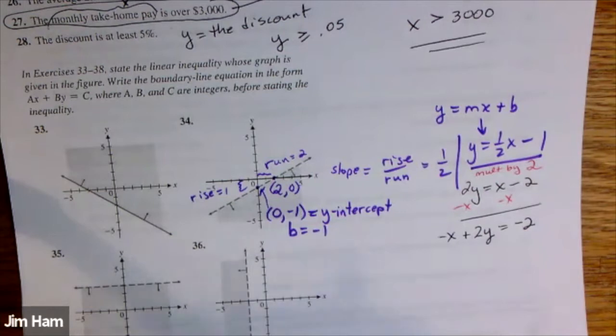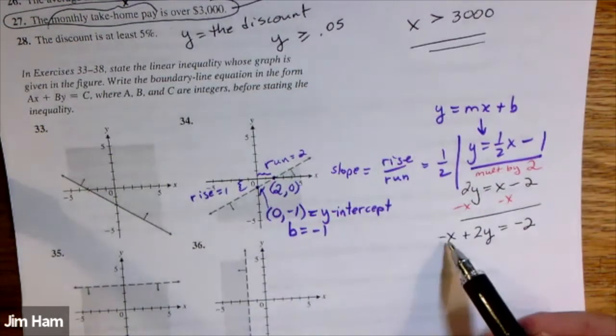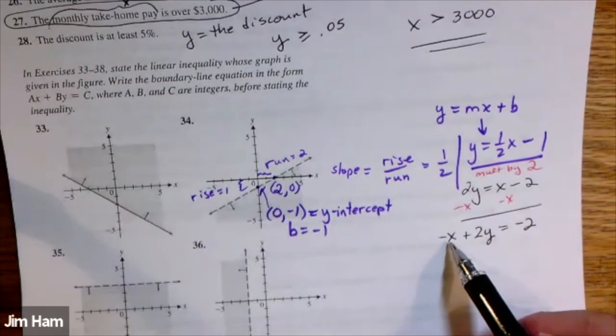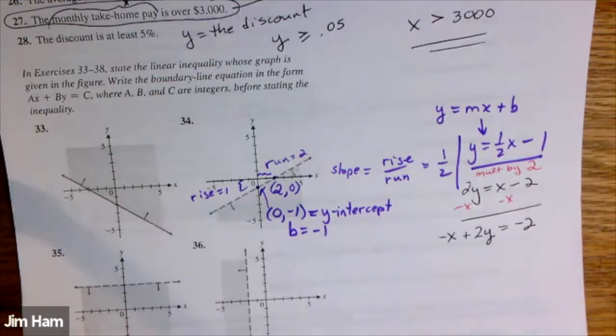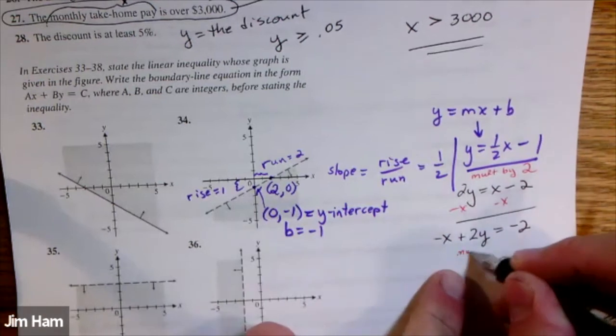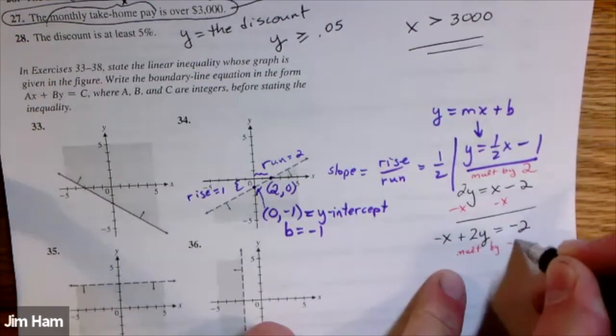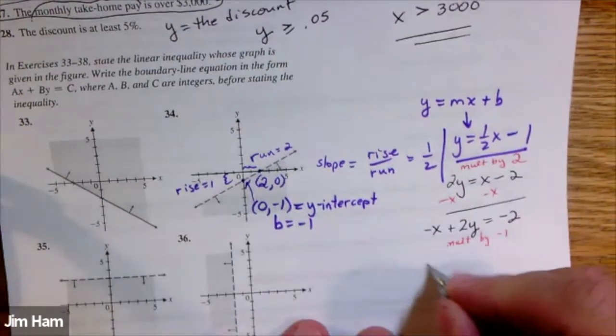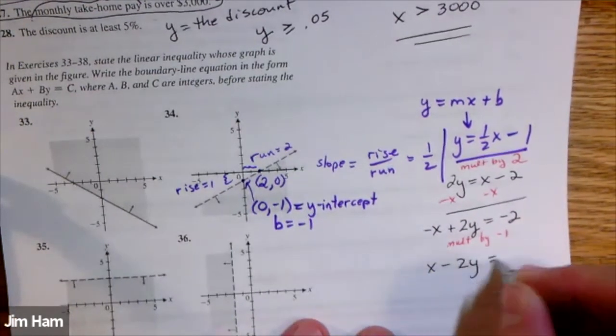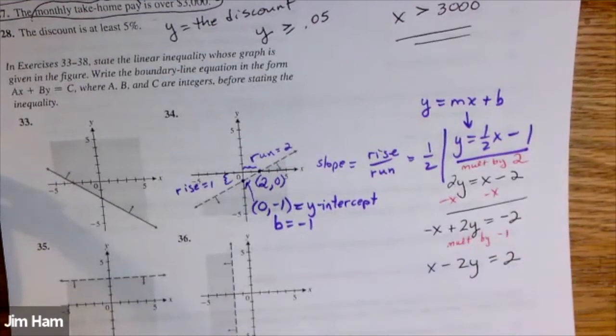Now, sometimes there are advantages to writing this first term as a positive number. I think, in fact, some books want this first coefficient to be positive. So we can multiply everything by -1. And that'll change the sign of everything. x minus 2y equals 2. All right, we're almost there.